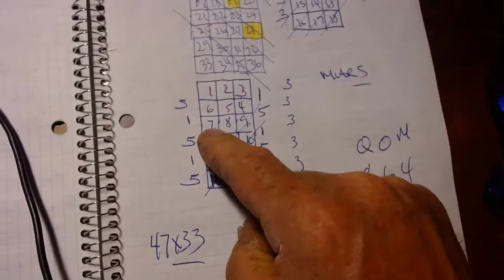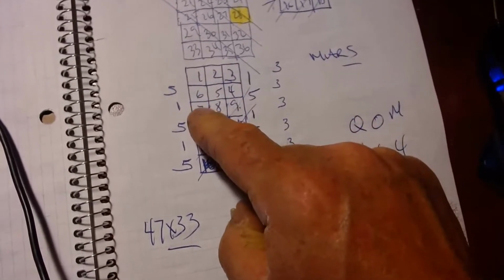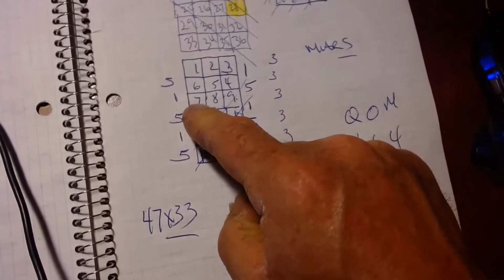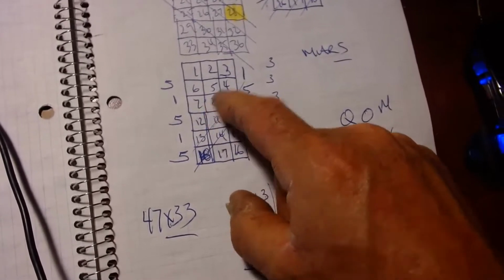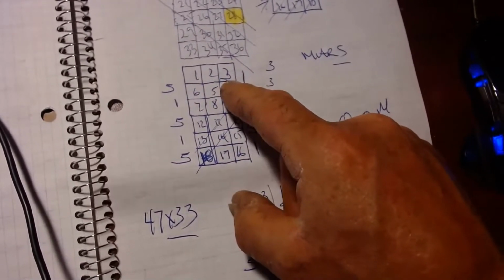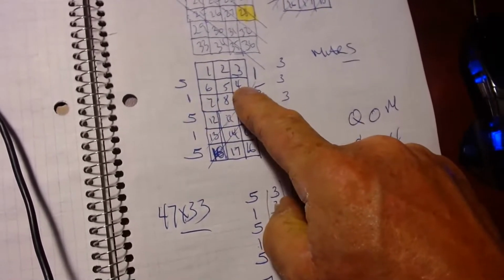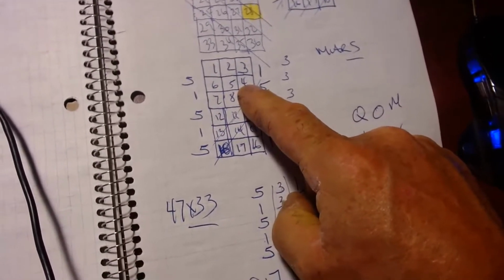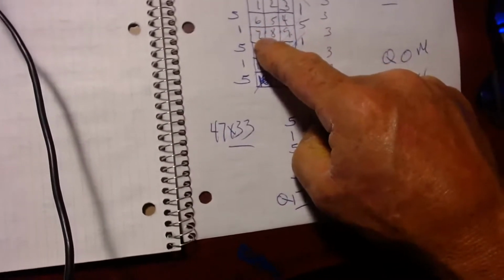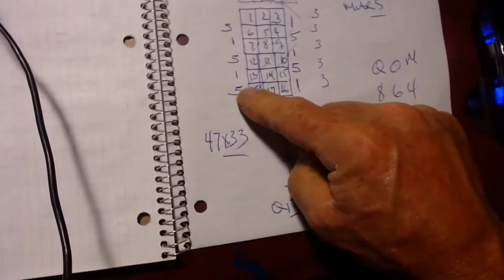So instead of 1, 4, 7, right? Instead of 1, 4, 7, I have 1, 6, 7. 2, 5, 8 stays the same. 1, 2, 3 stays the same. 4, 5, 6 gets reversed. 7, 8, 9 is the same. So 6 is replaced inside 4. The difference would be 5, 1, 5, 1, 5, 1.